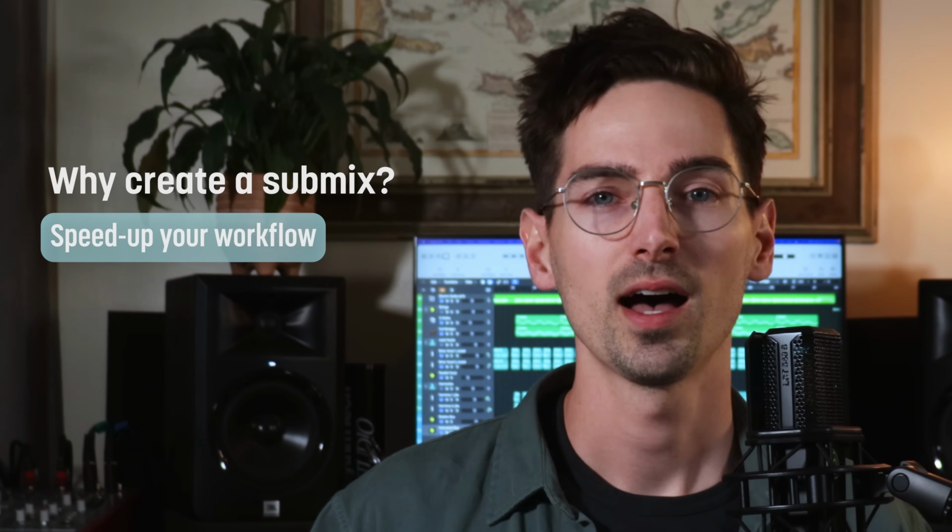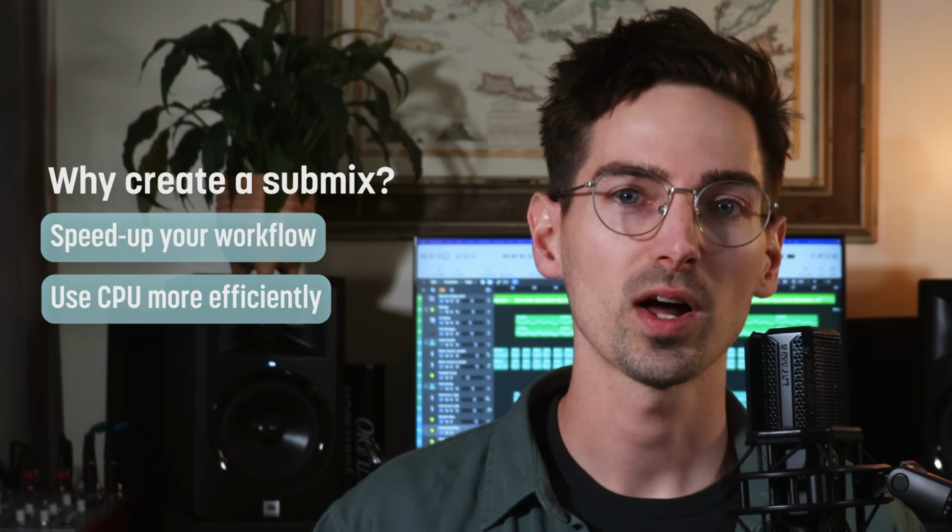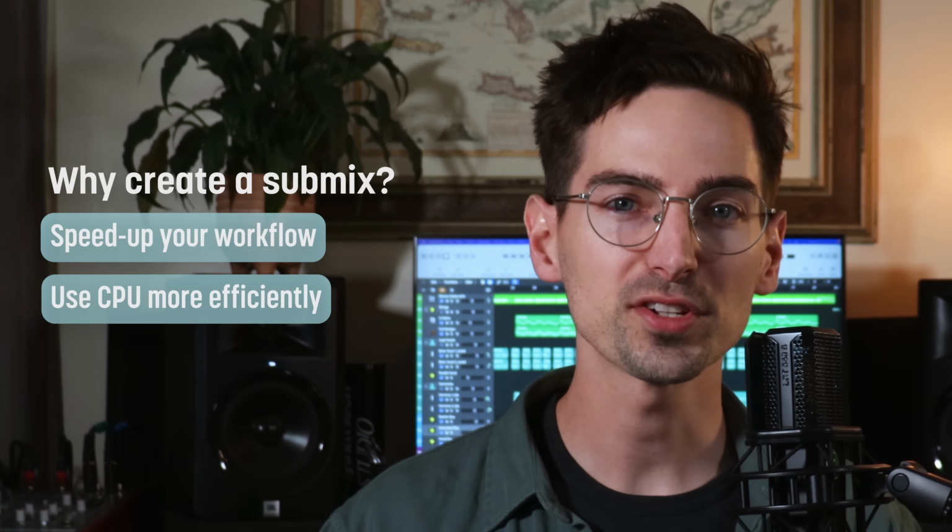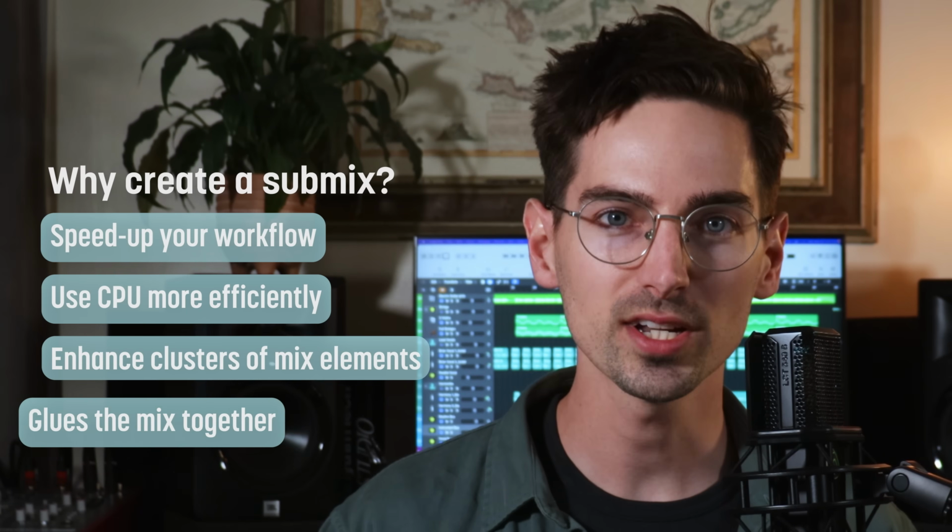So first off, what are submixes? At its most basic level, a submix is just when you send a group of tracks to a bus in order to process them together. Now this can be used for a variety of reasons, including speeding up your workflow, saving CPU, as well as enhancing certain parts of your mix and creating cohesion.